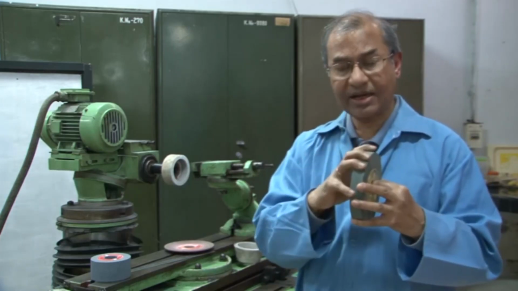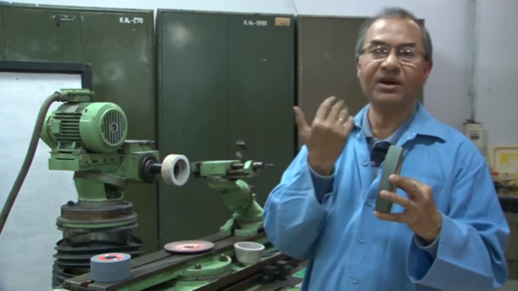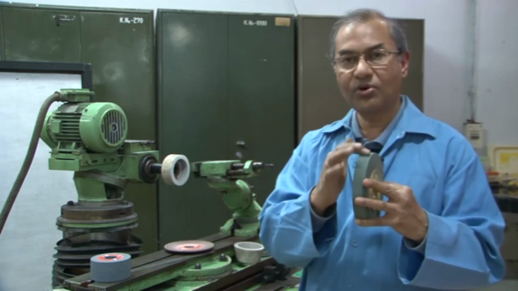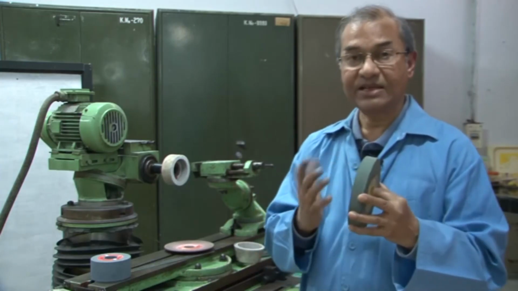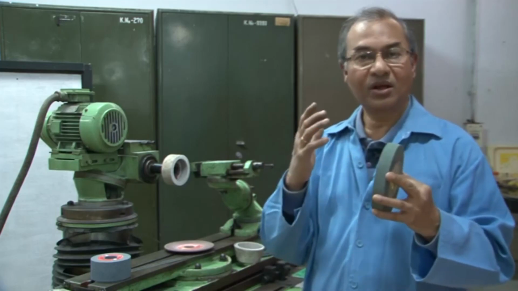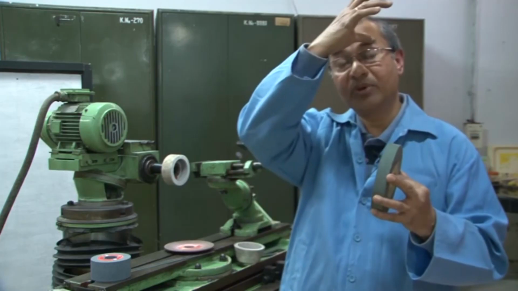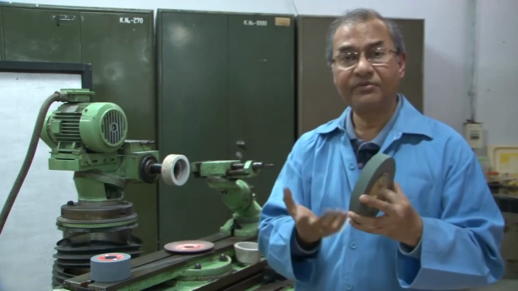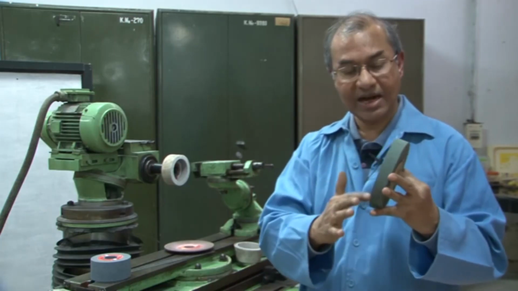That they will stay at the surface, and they will not allow the other sharp grains to be revealed, which are below them. So, those worn out grains will start removing material, and as you understand, since they are not sharp, they will rub more, they will consume more power, and they will consume more force without removing much of the material.